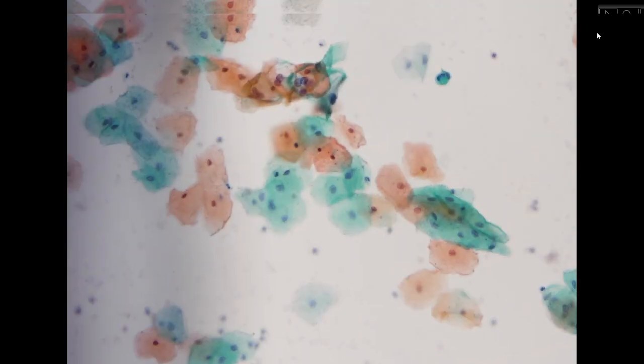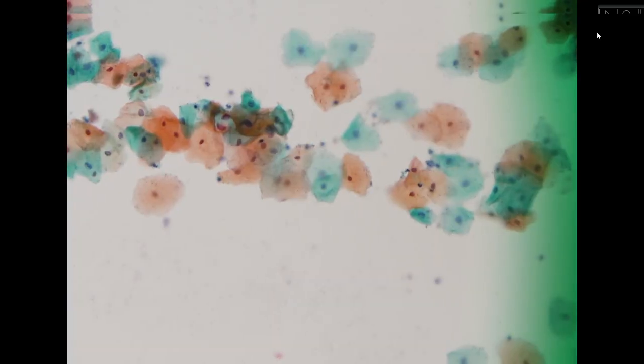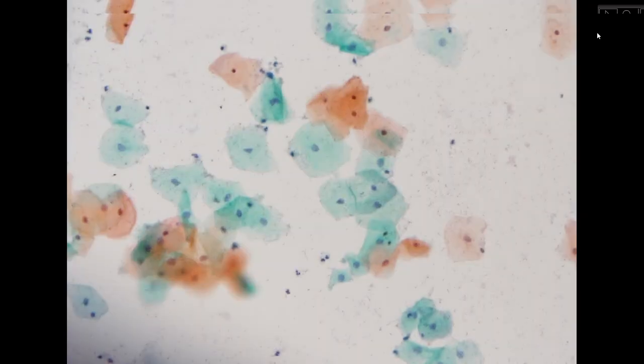So this is from last year. We have a lot of low CO cells in this specimen, okay? So just a little bit too much. So please be focused when you are screening. This is a classic low CO case, and we do not see high CO cells in this case.